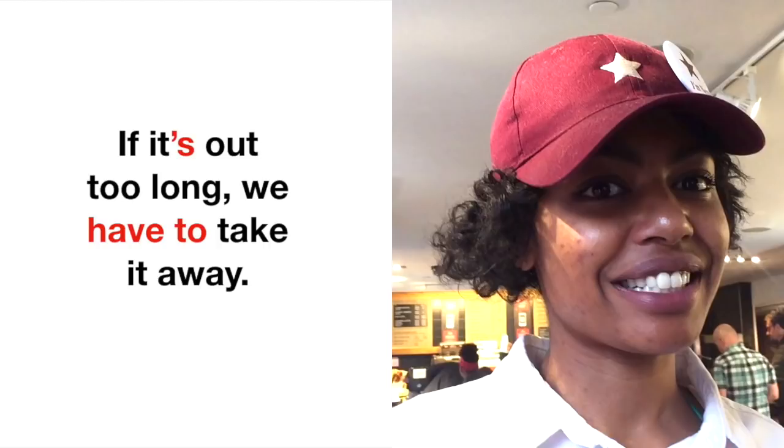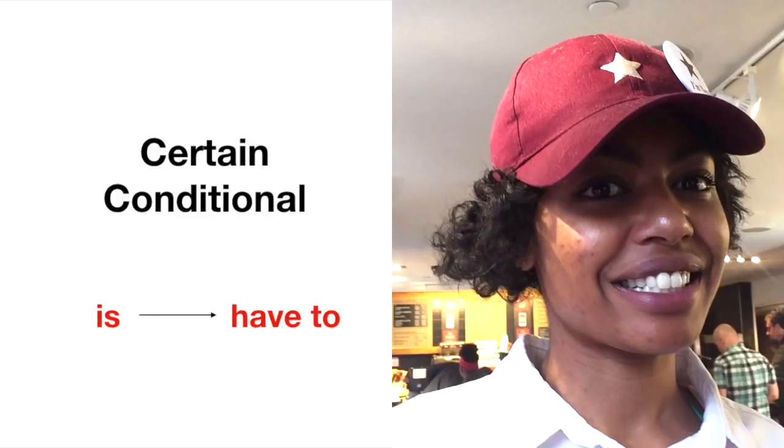This is a very good example of the zero conditional or certain conditional. She uses the present tense in both parts of her sentence.